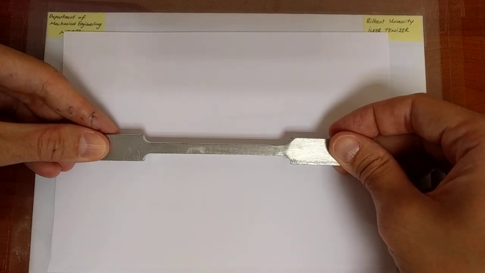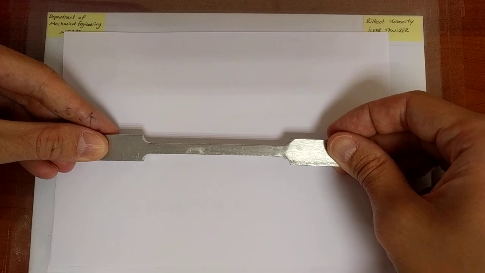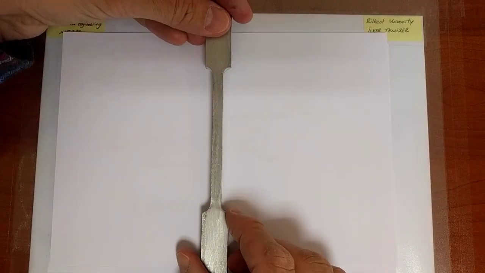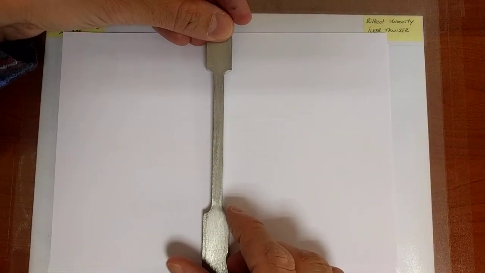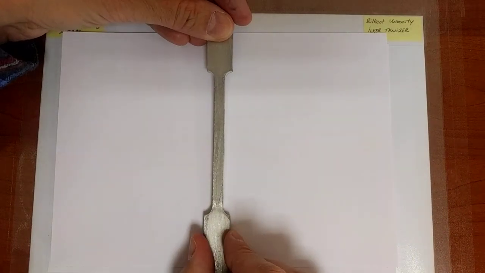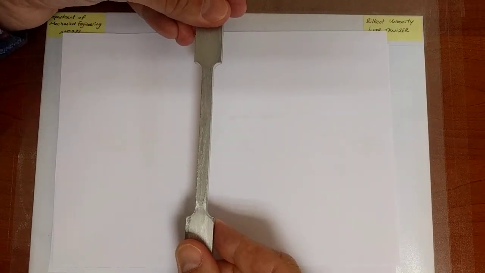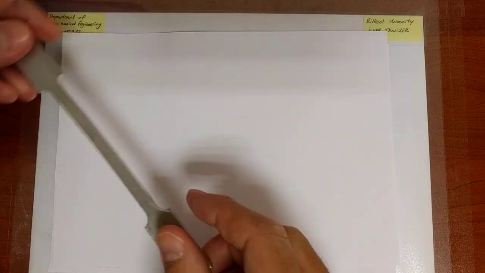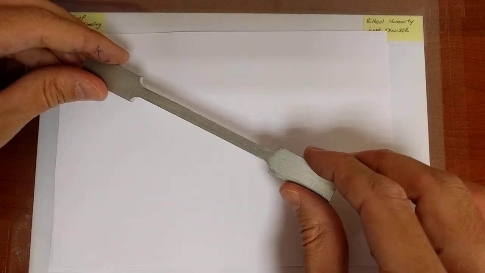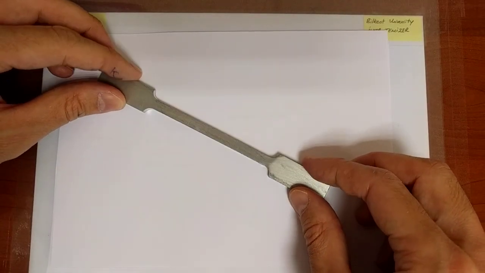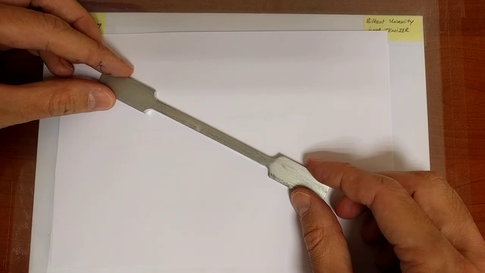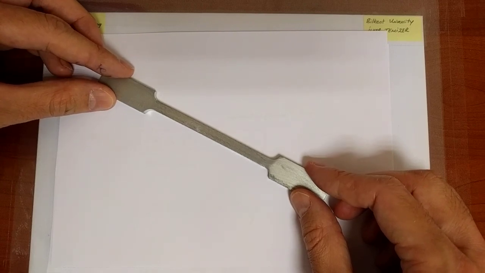It fails at a certain value, sigma naught, okay? And I cut out a specimen in another direction from the same aluminum plate, and I do a test. It fails also at sigma naught. And I do a test with a specimen cut out in some other direction. Again, the specimen fails at sigma naught. Well, what does that tell me about the material behavior?